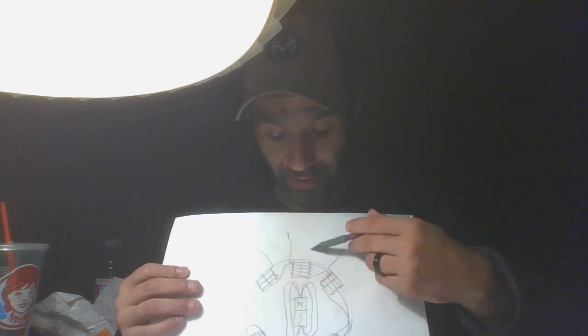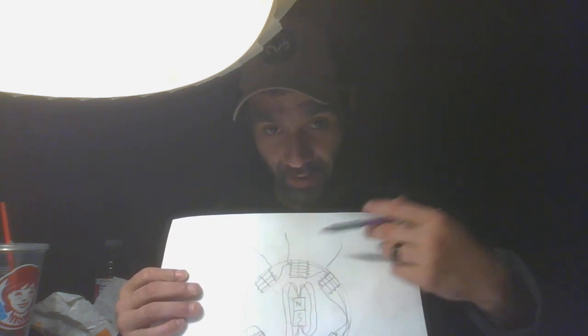At 180 degrees, positive, negative. Now, when your magnetic field is at its maximum, obviously your electrostatic field is at 0, and vice versa. When your electrostatic field, when your voltage is at its maximum, your magnetic component, or your amperage, is at 0.